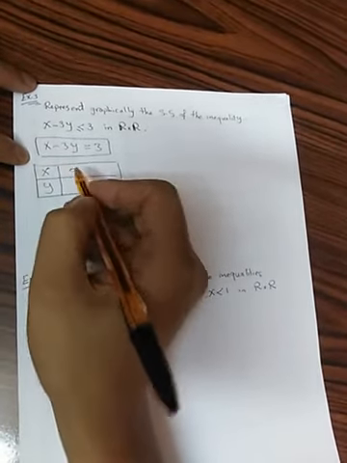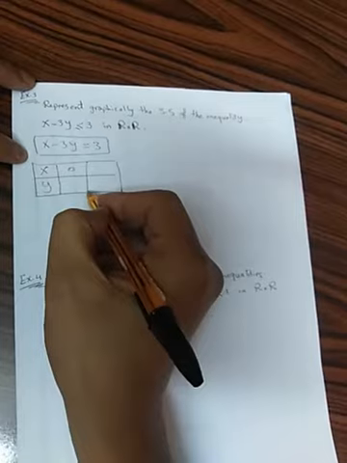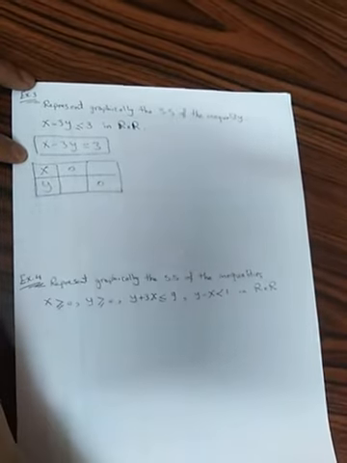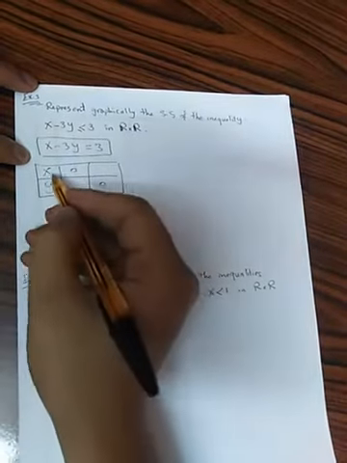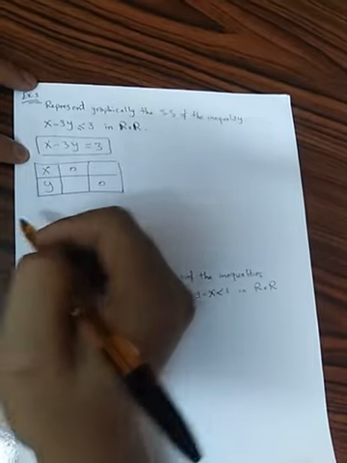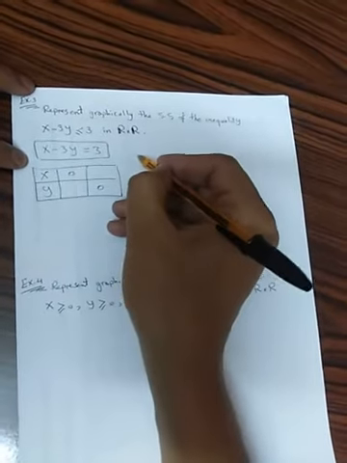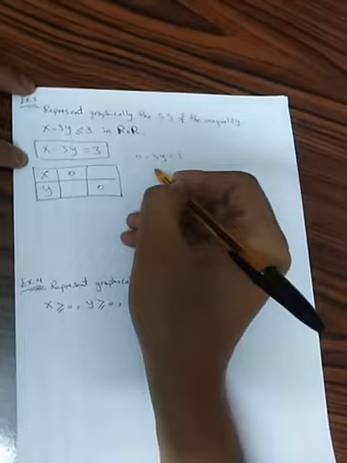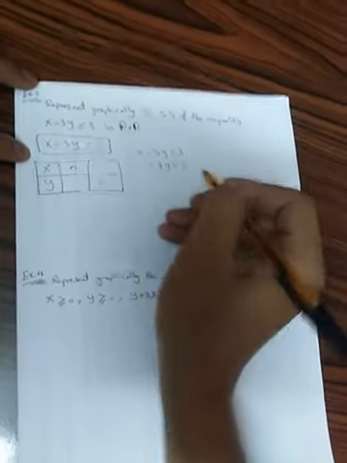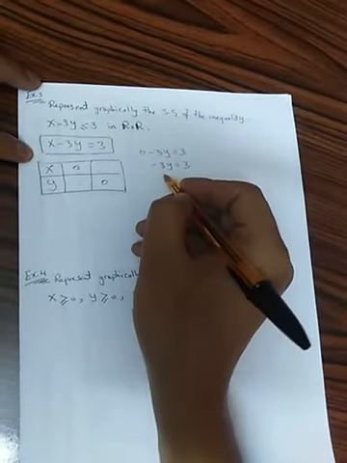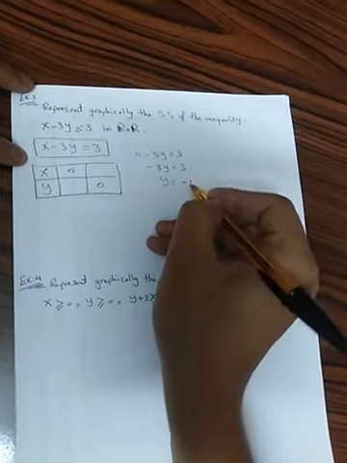Then I'll substitute for x and y in a table. Put x equals 0 and get y, and put y equals 0 and get x. Put x equals 0: 0 minus 3y equals 3, so negative 3y equals 3. Divide by negative 3, so y equals negative 1.